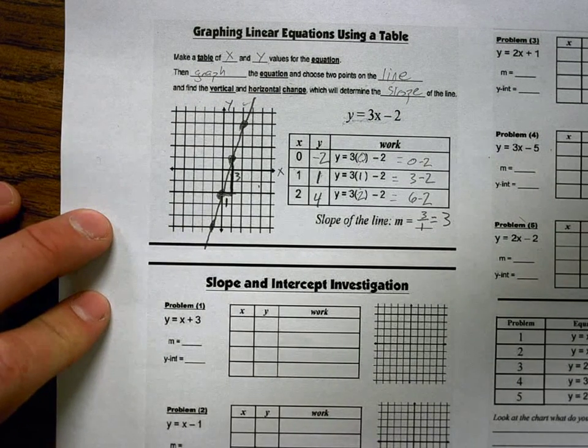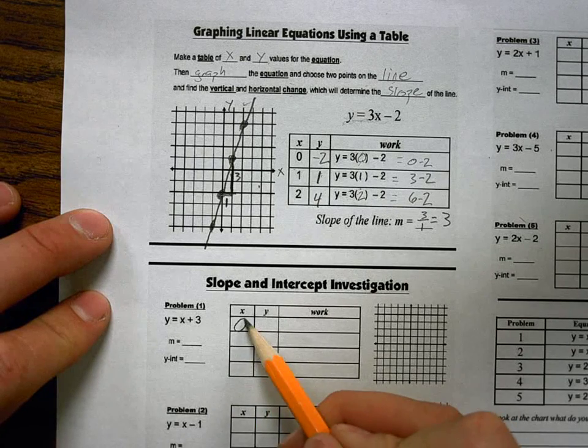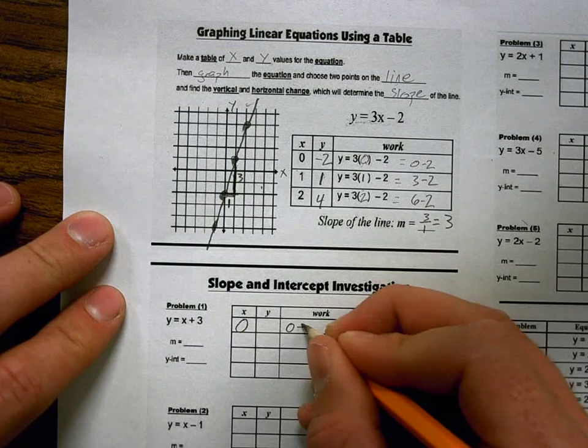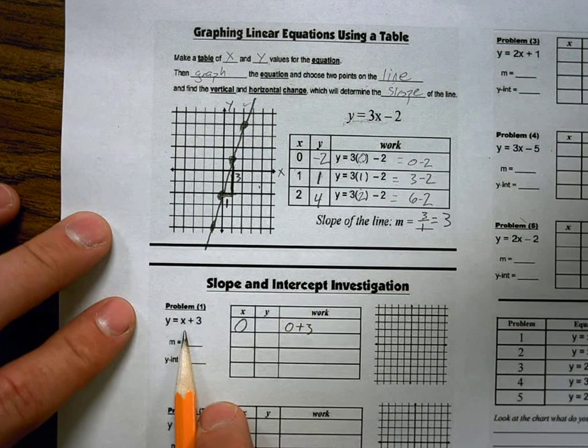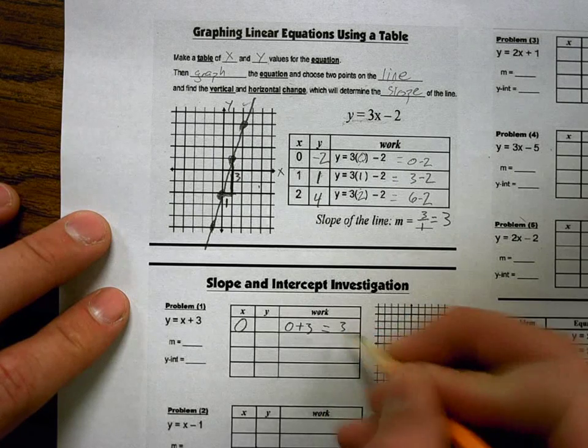Slope and intercept investigation. So problem 1, x plus 3. So let's plug in 0. So I'm going to get 0 plus 3 when I plug 0 in for x. And my answer is just 3.